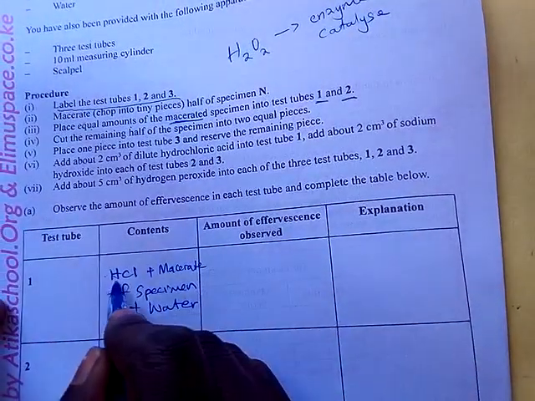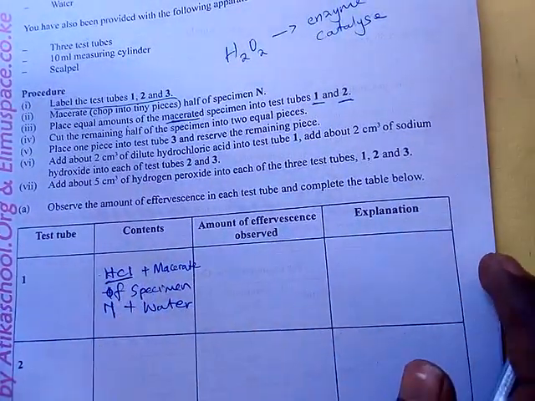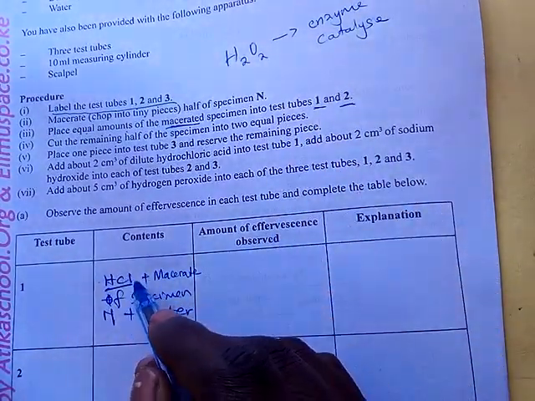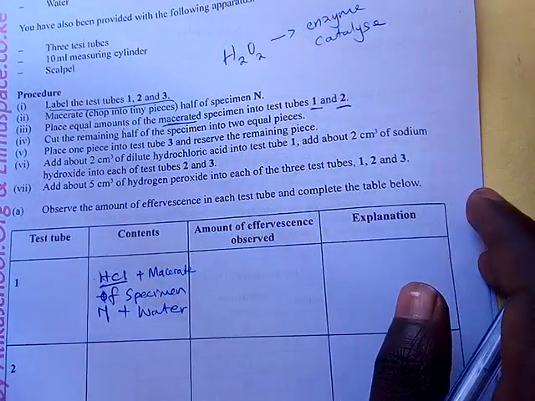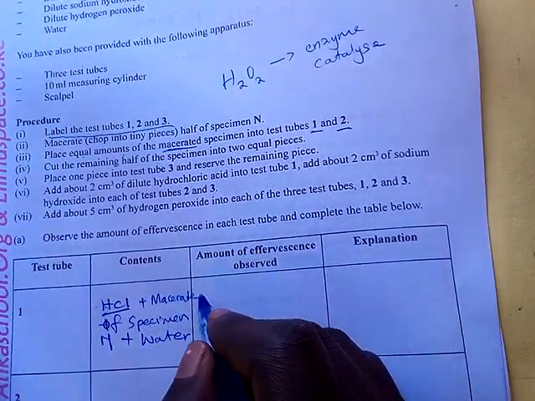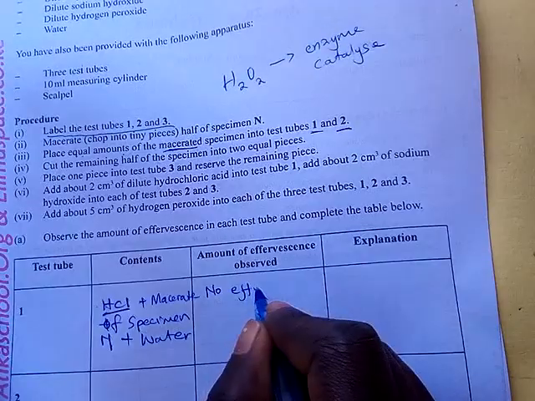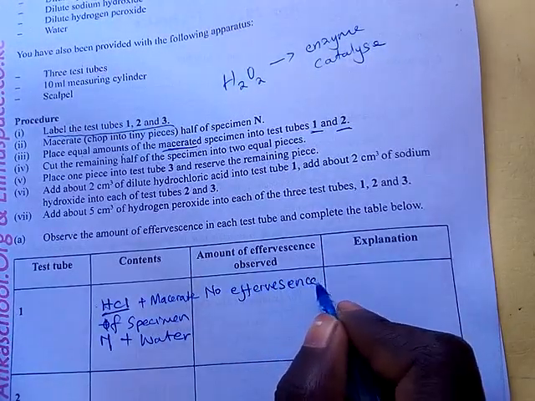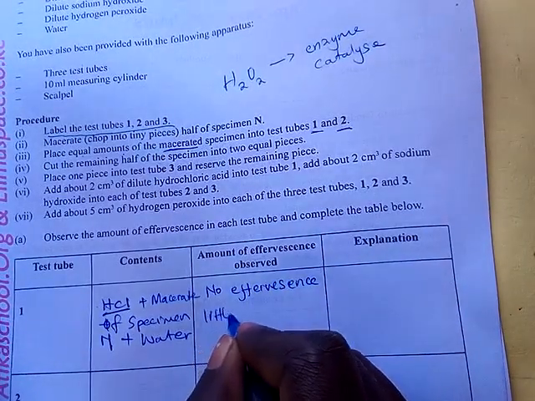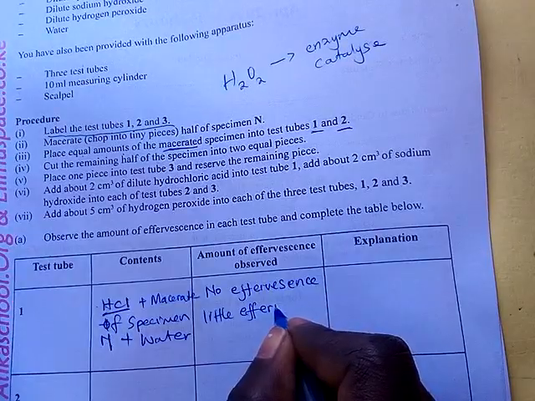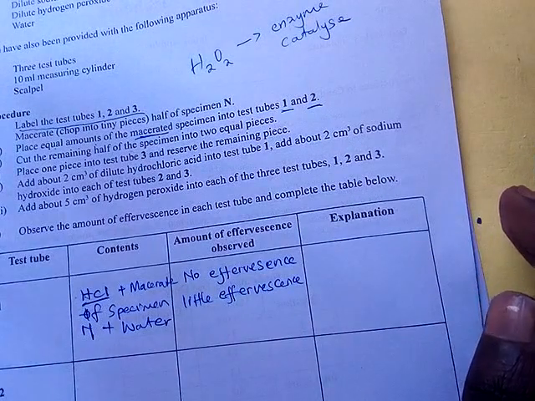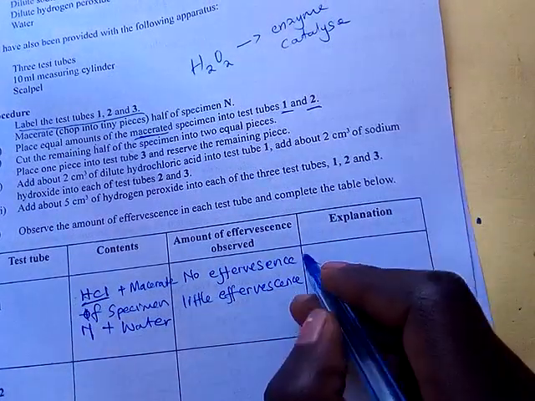First of all, when you see HCl being added, and you know you are testing for enzyme catalase, the acid denatures the enzyme. So here, for the amount of effervescence, there was no effervescence because the enzyme was denatured. Both are acceptable. For the explanation, you'll say the acid denatured the action.